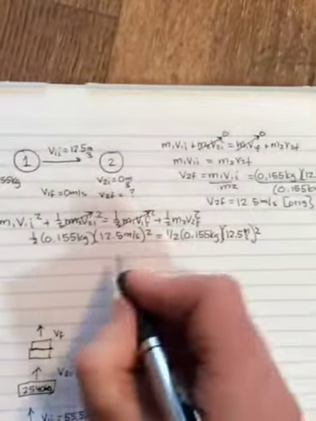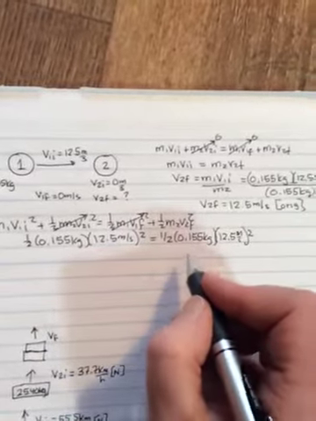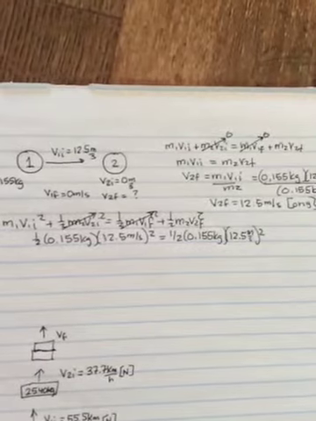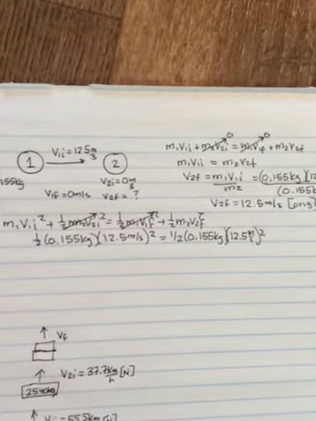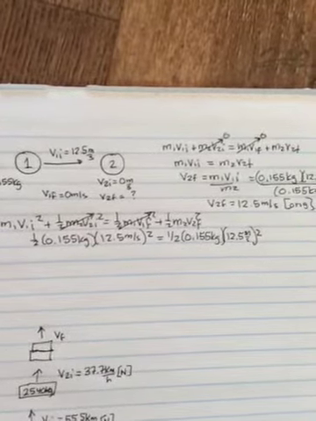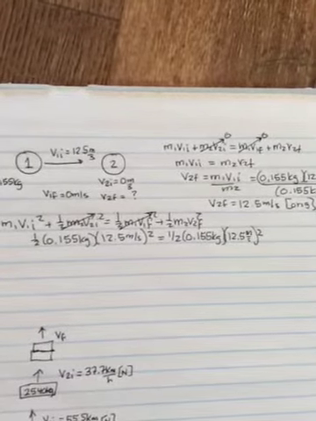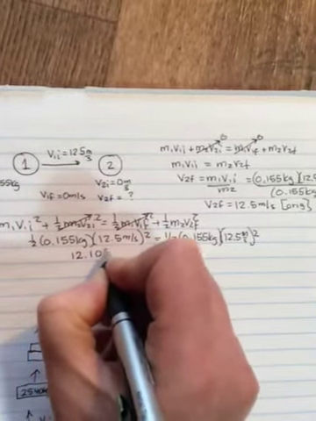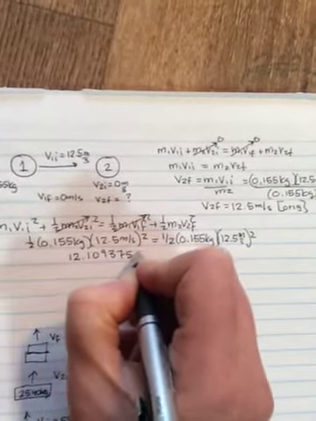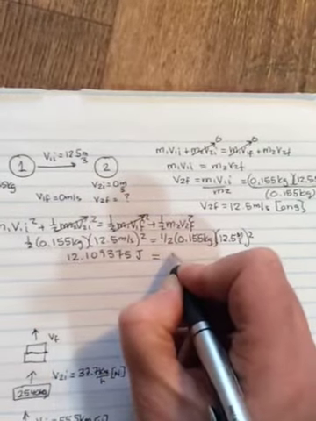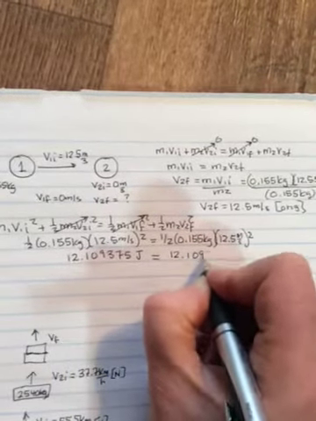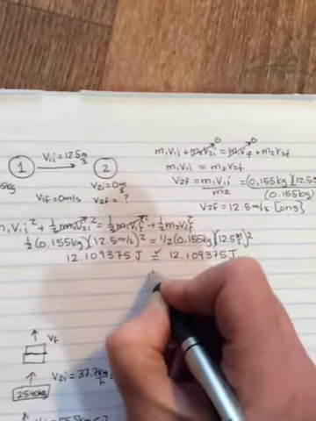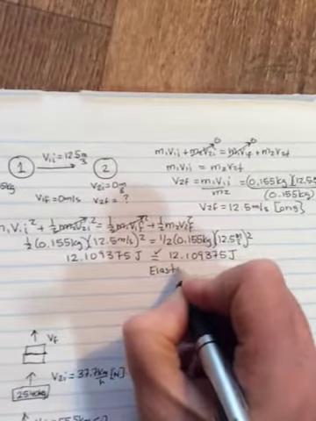You might be able to predict that these are going to be equal since they're the exact same numbers on both sides. Okay, just for the record, I will never be this nice to you and give you exactly the same numbers here. For those of you that actually calculated it, you end up getting 12.109375 joules. Remember, that's what energy is measured in. On this side, 12.109375 joules. Yes, they are equal, so you write the word elastic.